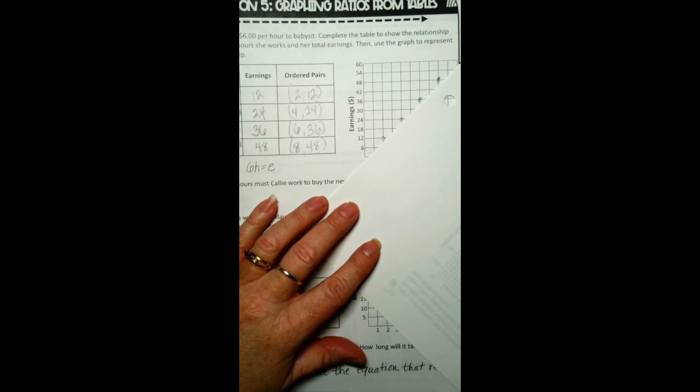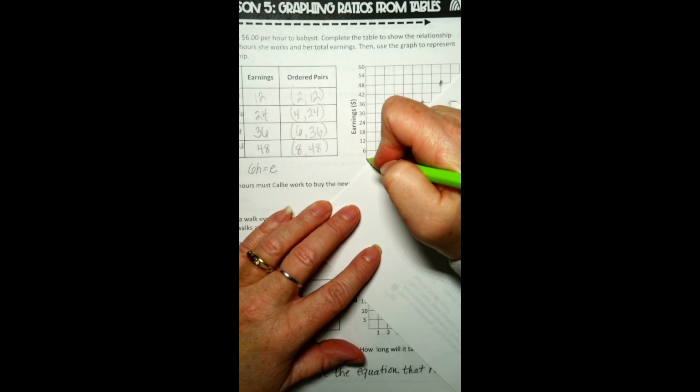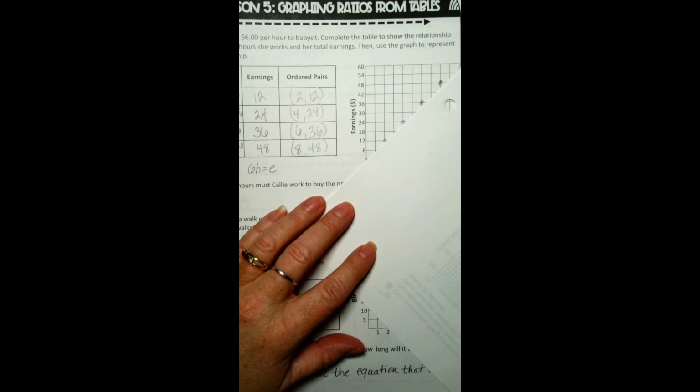And 8 and 48. And then need to plot them. So over to 2 up to 12. 4 and 24, over to 6 up to 36, over to 8 up to 48. And if I connected those, I should go through 1, 6. 1 hour should be $6. And we know if she doesn't babysit at all, she gets $0, so it goes through the origin.